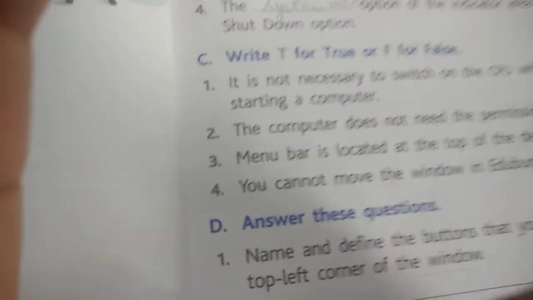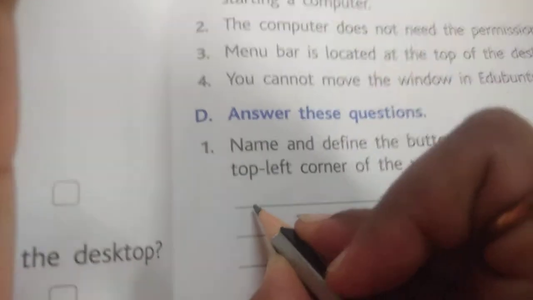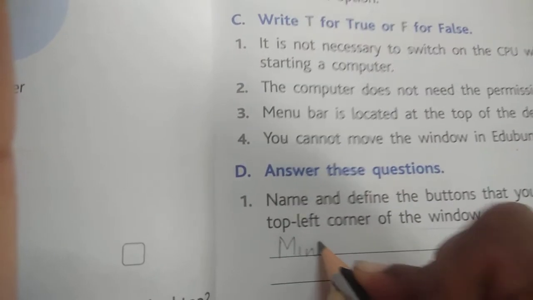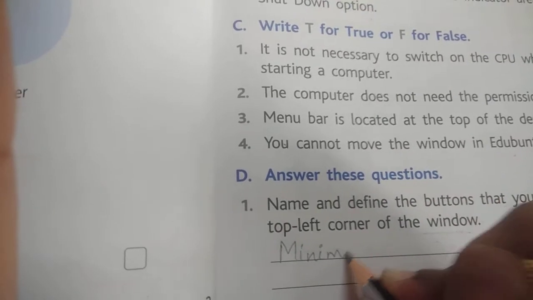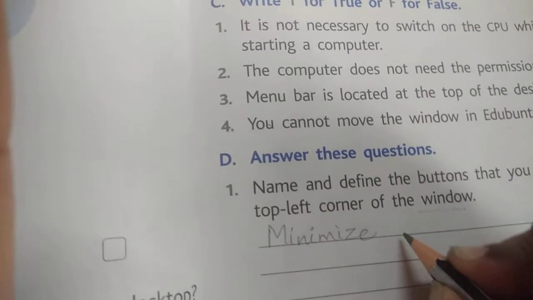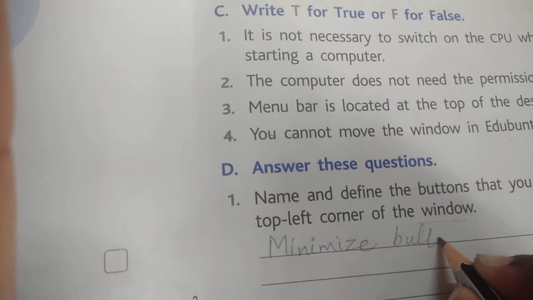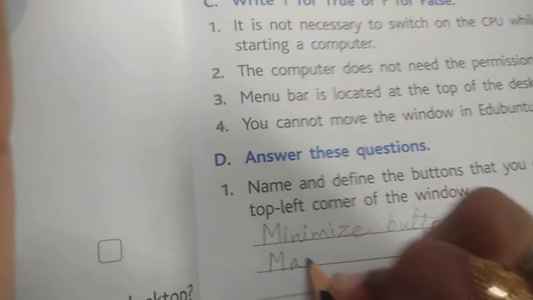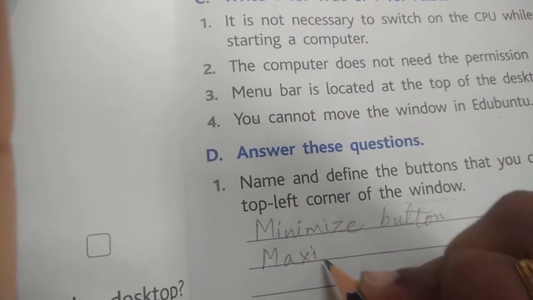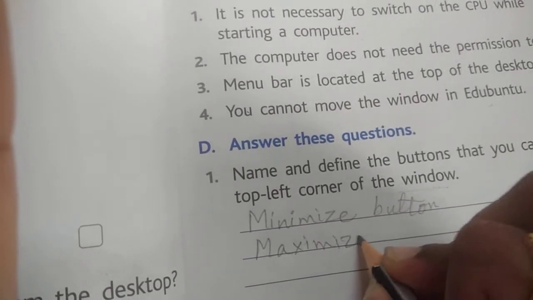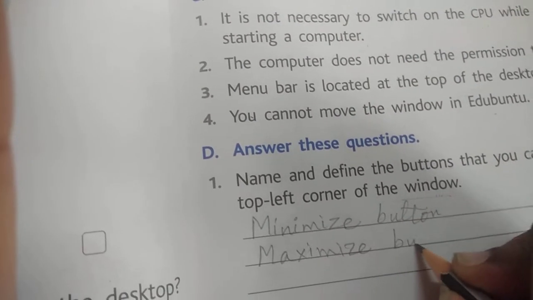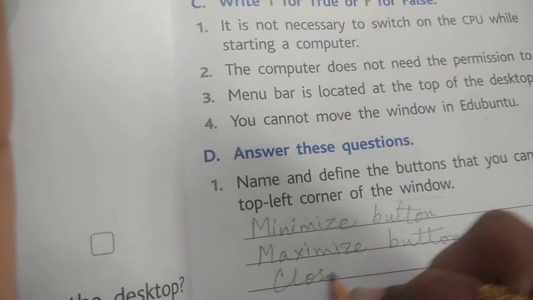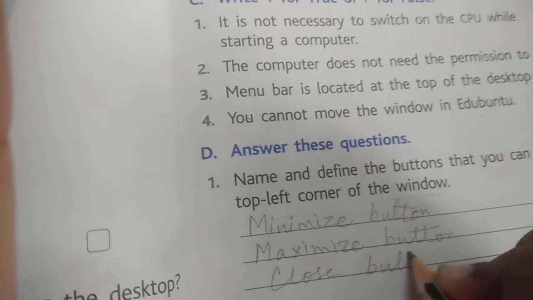So I'm just writing here minimize button, maximize button, and close button.